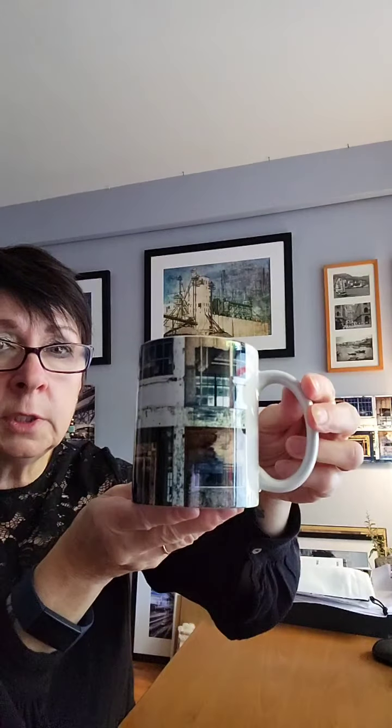Can't miss out on the mugs. So this one, I'm going to turn you slightly this way. So you see this image. This is it on a mug. So the colours are slightly different. What happens is the print will start on one side of the handle. It wraps around the mug and comes around to the other side.